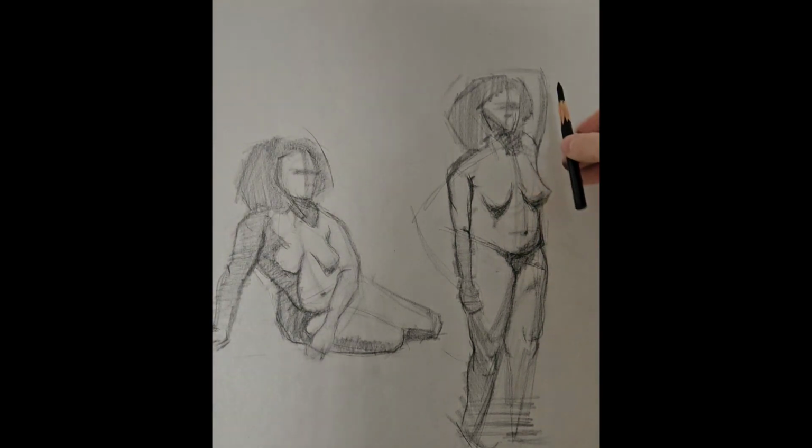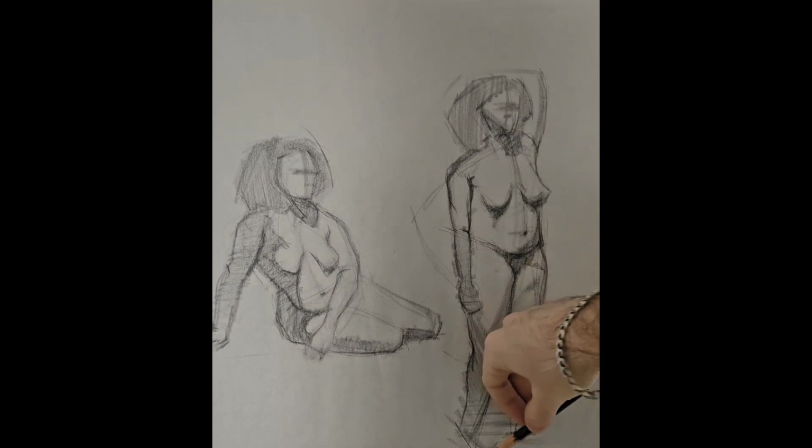Also, I think the head is a little bit too small, and I lost things a little bit here in the feet. But I think this is really just because I'm spending more time on shadows and not as much time on blocking in. So I'm almost never going to have a full block in, even in a 10-minute drawing.